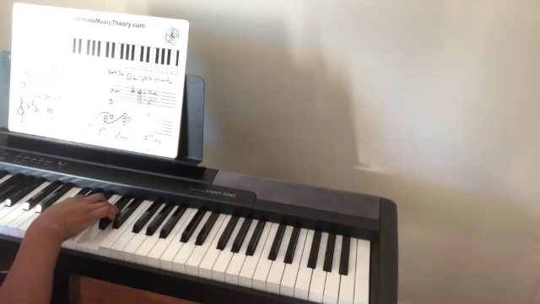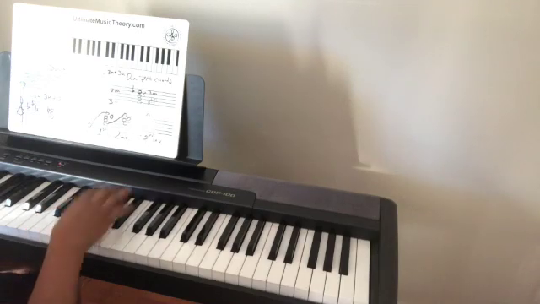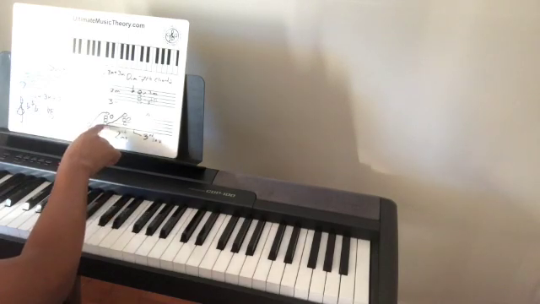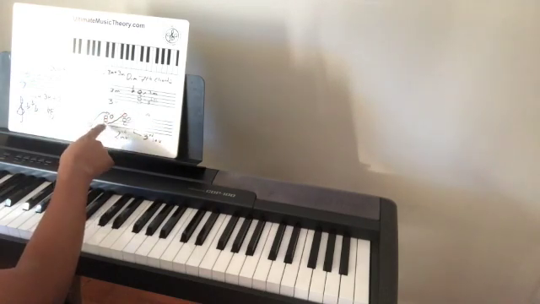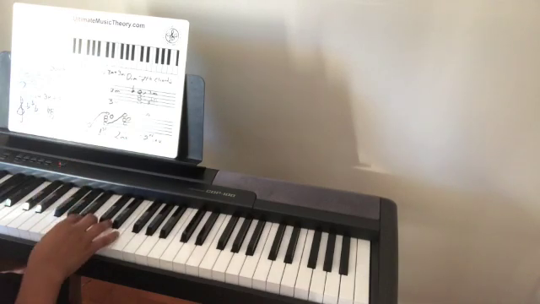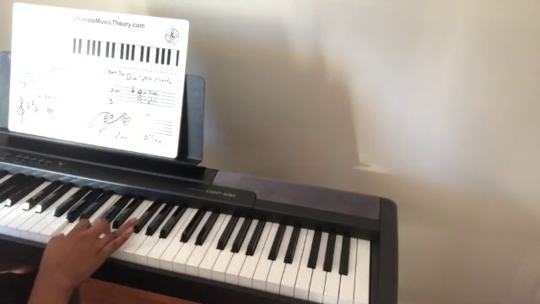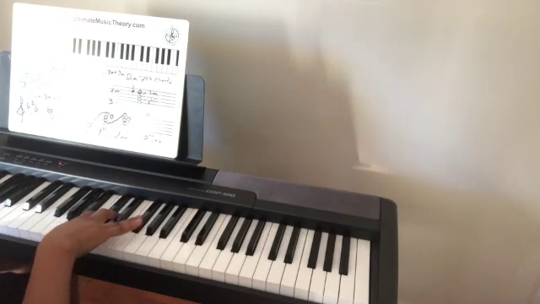And then the second inversion, kind of the same story. You move the note on the bottom and you place it all the way to the top. Therefore, the next note in line is the one that now is on the bass. So this is the second inversion.